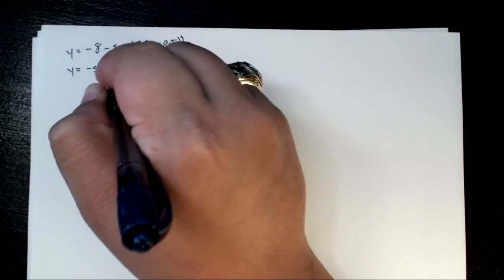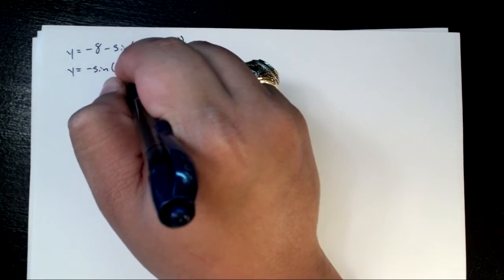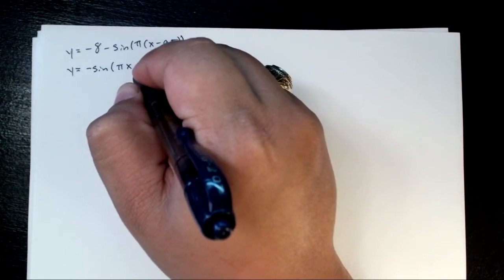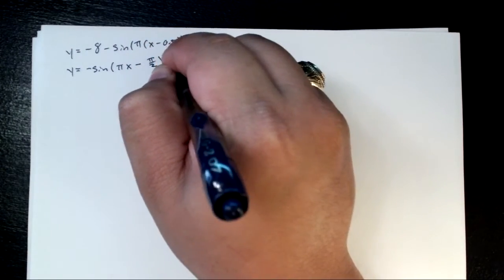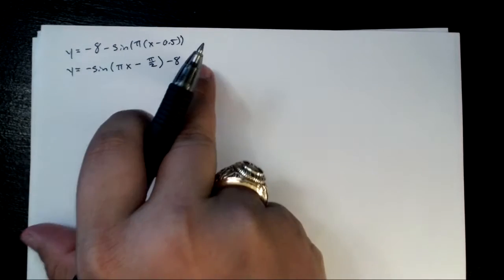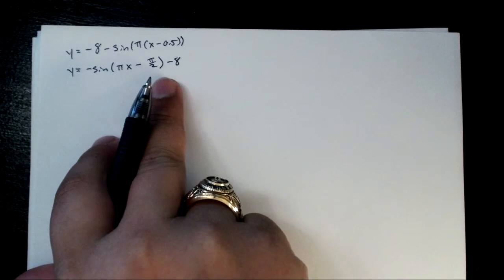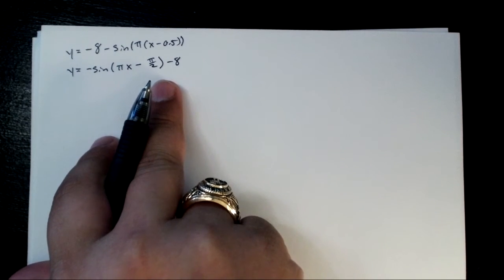So this one says negative sine, and we're going to go ahead and distribute. It's going to be pi times x minus, well, pi times 1/2 is simply pi over 2. Then we're going to subtract an 8, moving the -8 to the back. And now we have an equation just like the one that we started out with.